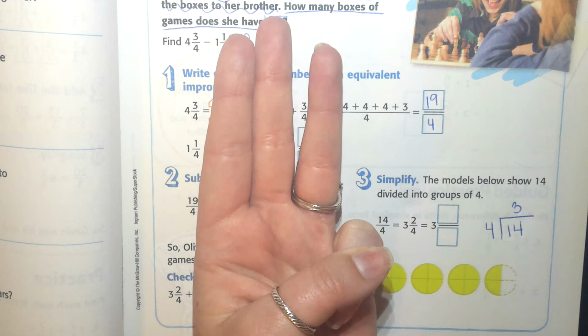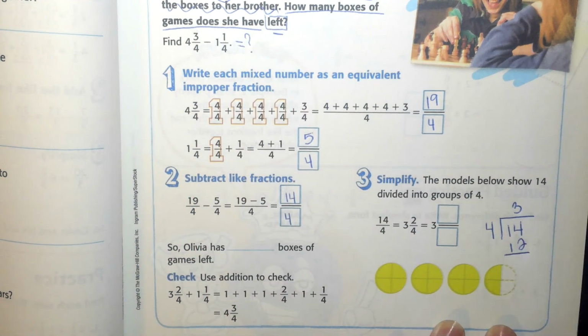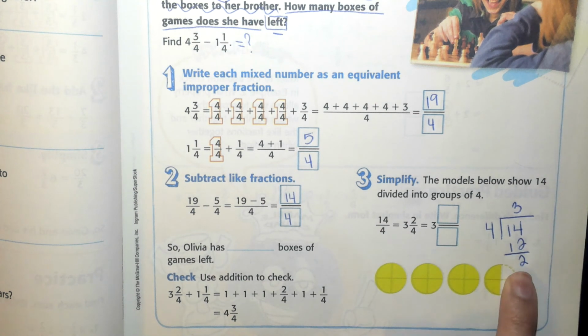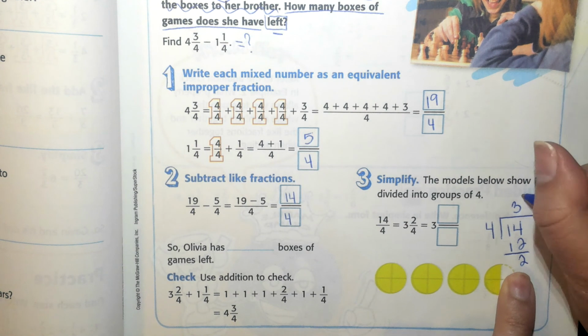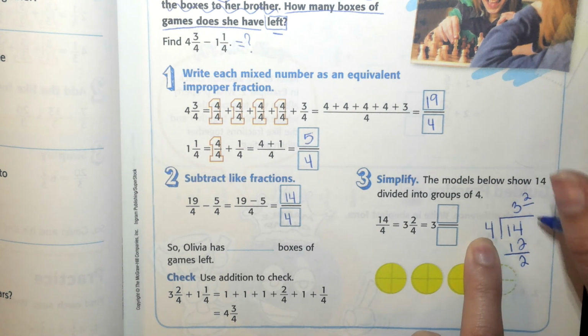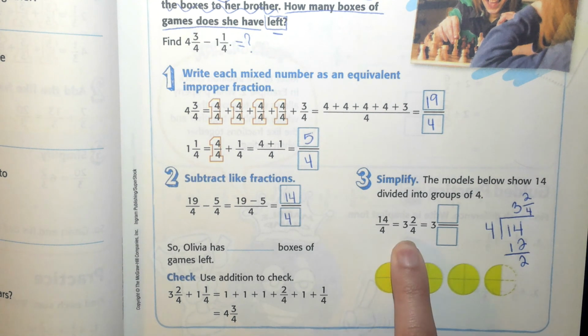Okay, 4 times 3 is 12. 14 minus 12 is 2. And then instead of having a remainder when we're talking about fractions, my remainder becomes my numerator, and my denominator is my 4. So I have 3 2/4, and then I know 2/4 simplifies to 1/2.